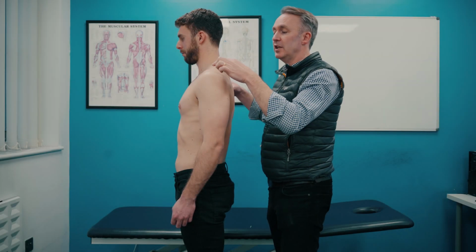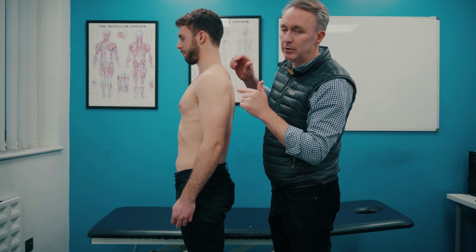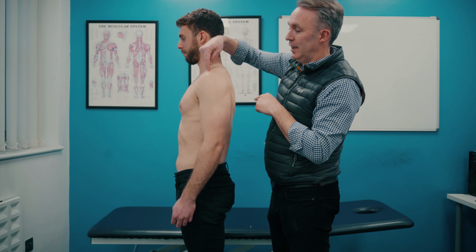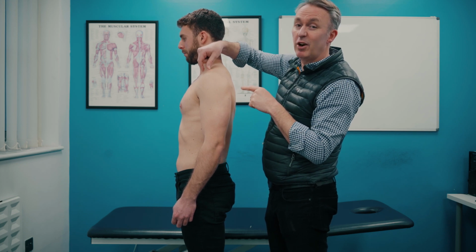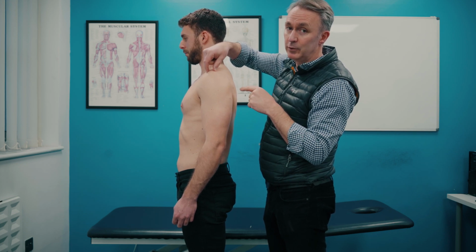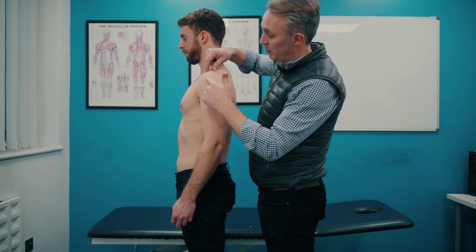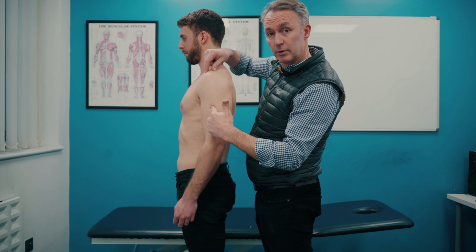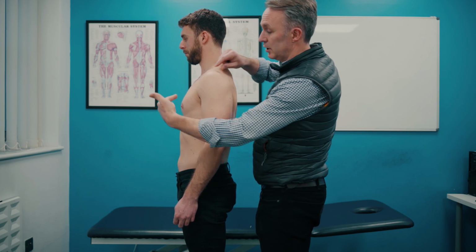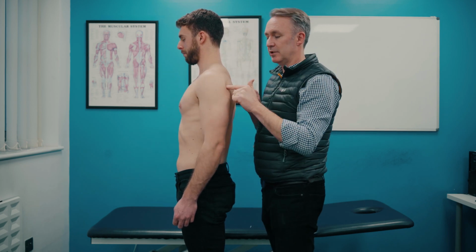So the first thing to note is the different parts of the shoulder. There's a joint here, right at the top, and it's where the collarbone meets the shoulder blade. We call it the AC joint. Other common places of shoulder pain are down here, and the front of the shoulder and the back of the shoulder.